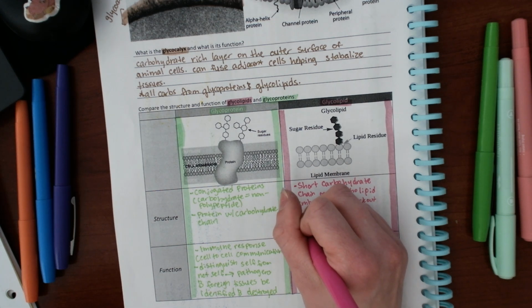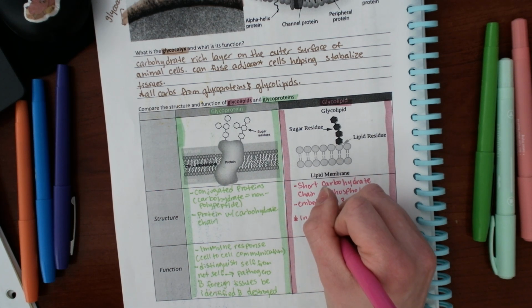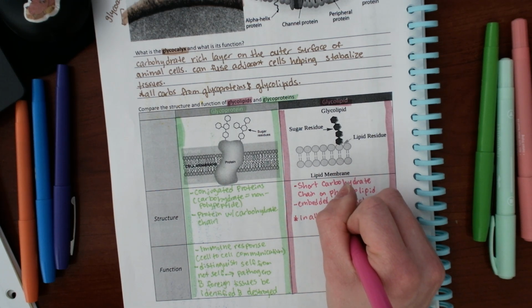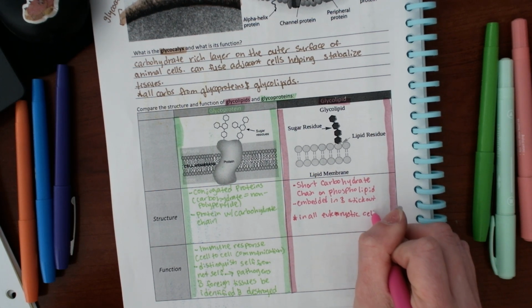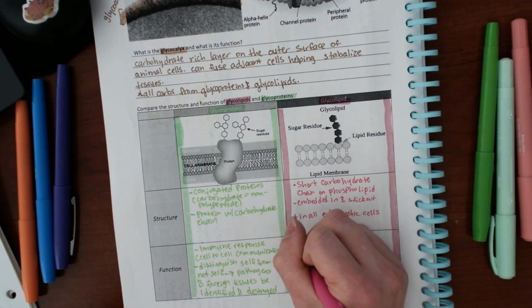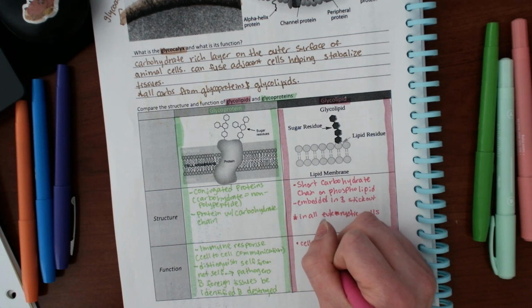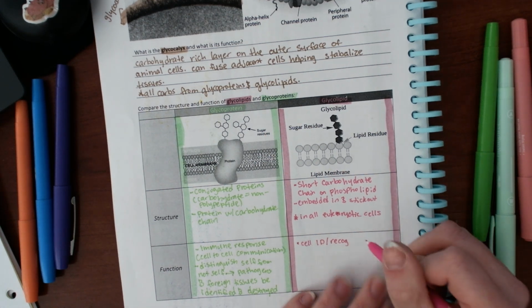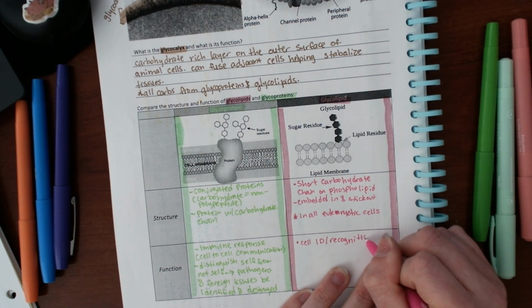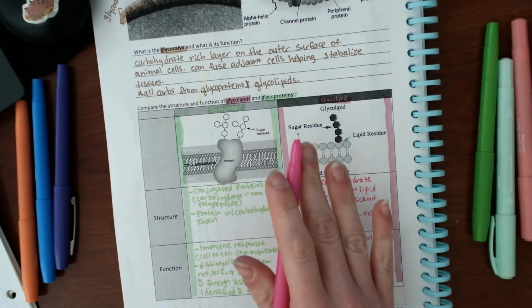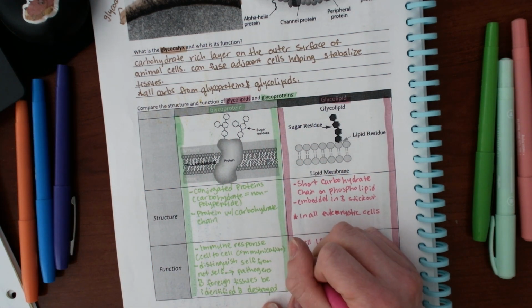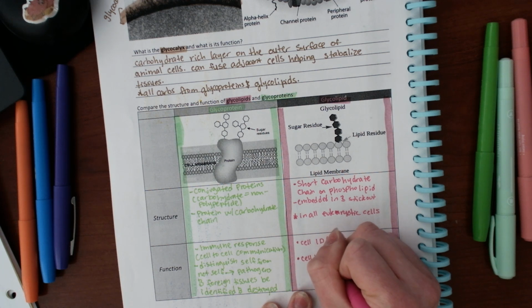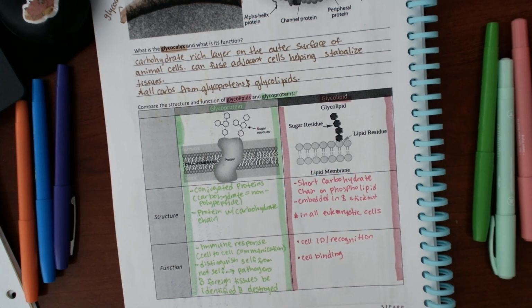They're in all eukaryotic cells. They also help with cell-to-cell recognition, cell ID. And with the glycocalyx, they also help with cell binding. Slightly less exciting.